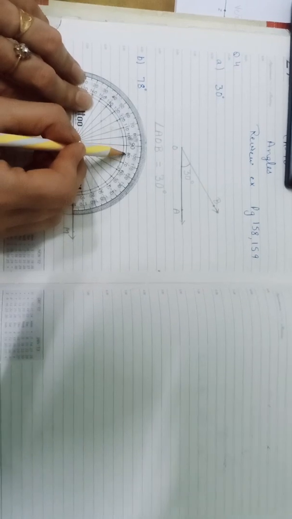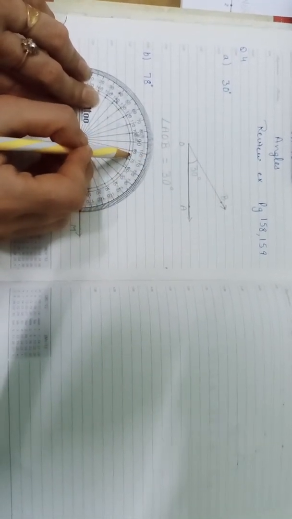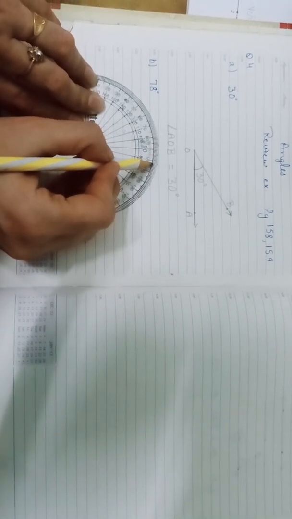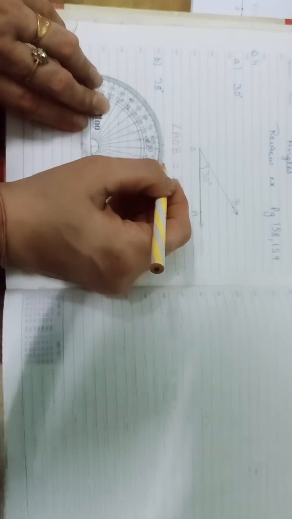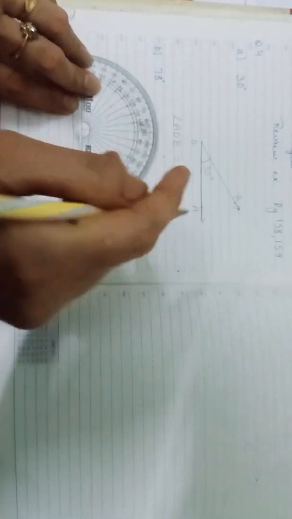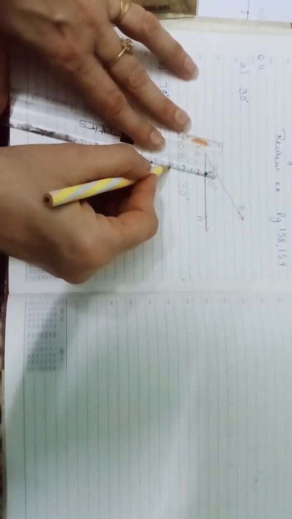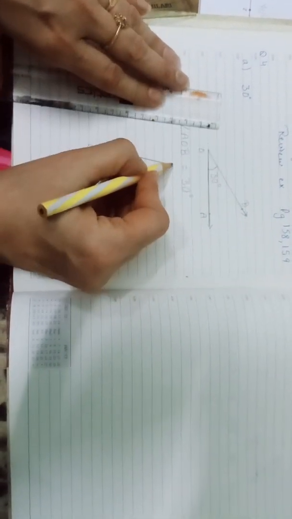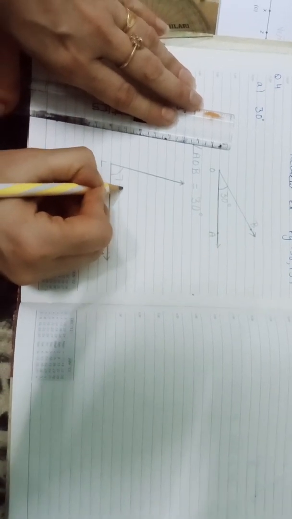Between 70 and 80 there is 75, 76, 77, 78. Two points earlier we will put the point, and when we join it we will get the angle of 78 degrees.